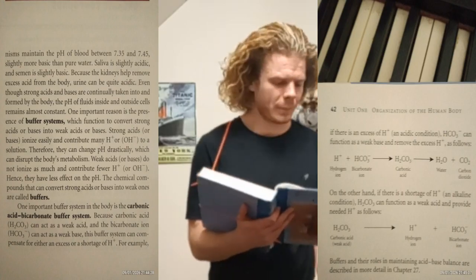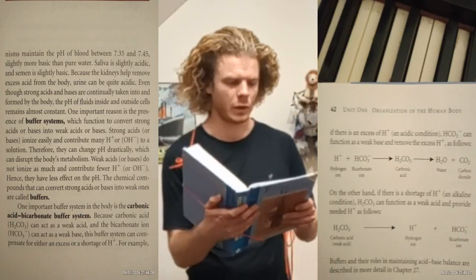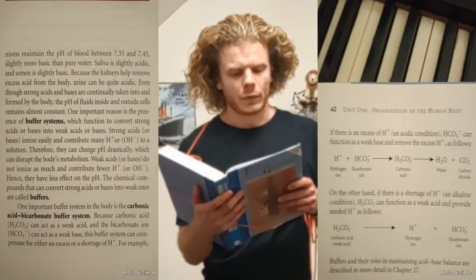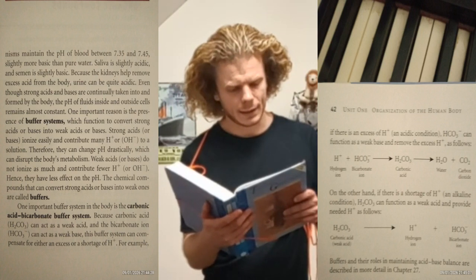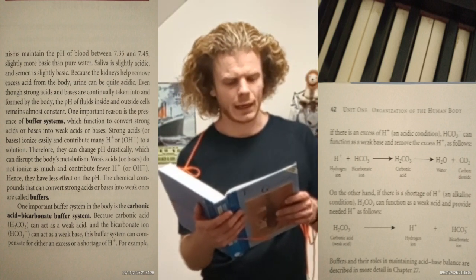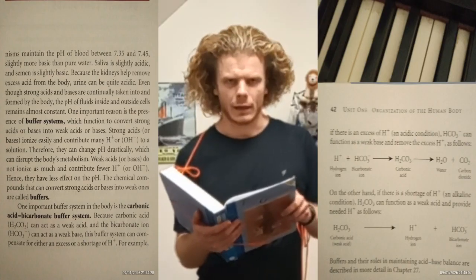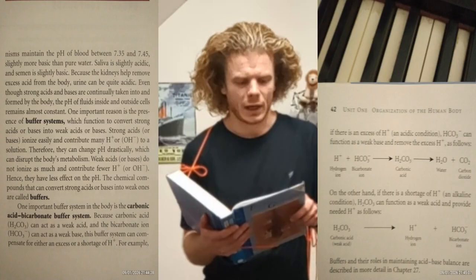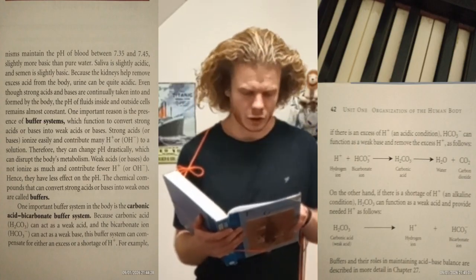For example, if there is an excess of H+, so it is acidic, HCO3-, the bicarbonate ion, can function as a weak base and remove the excess H+ as follows. The bicarbonate ion HCO3- takes one of the excess H+, and now it forms carbonic acid, H2CO3.